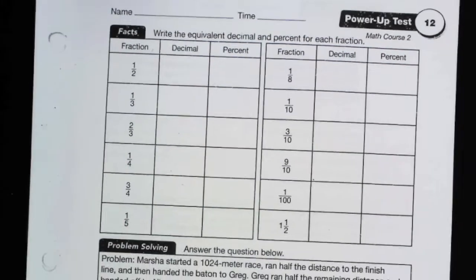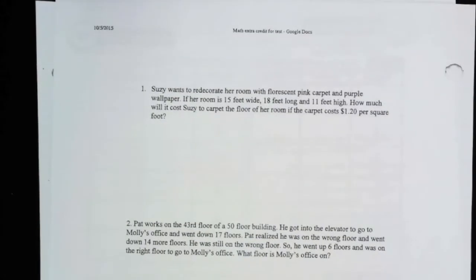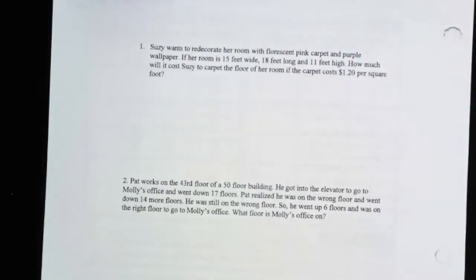Okay. Backside. You got extra credit, guys. Take your time. Do extra credit. I can't stress that enough. Okay. I'll help out extra credit this time. Extra credit for extra credit up here.